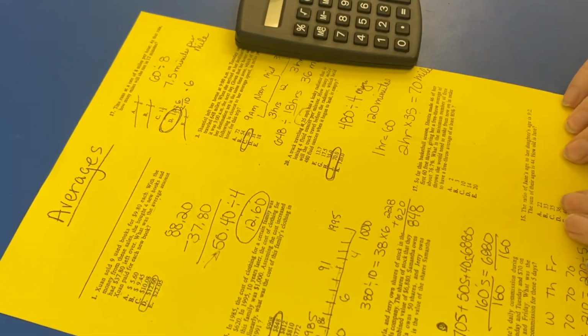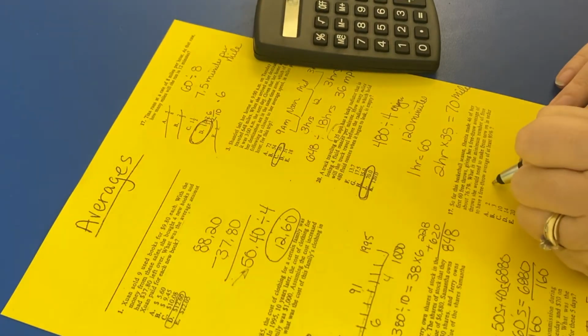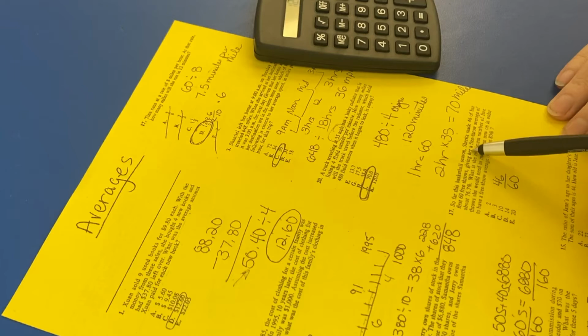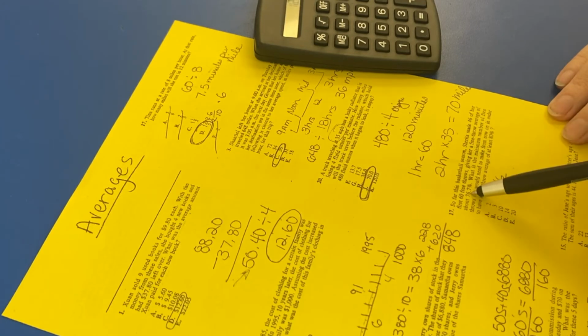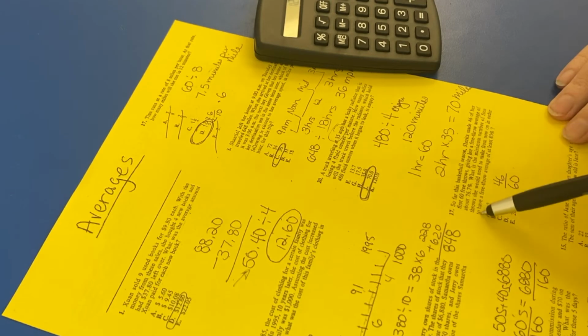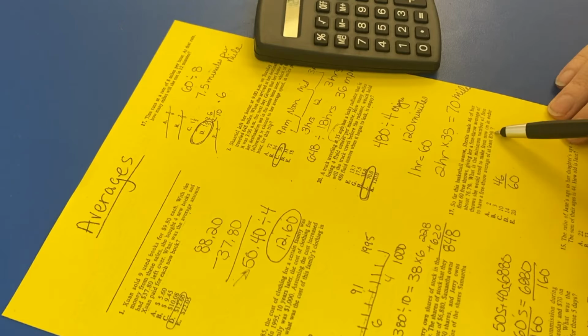So far this basketball season, Sharita made 46 of her 60 free throws. So I'm going to write 46 of 60. Okay. Giving her a free throw average of 76.7. What is the minimum number of free throws that she would need to make from now on in order to have a free throw average of at least 80?